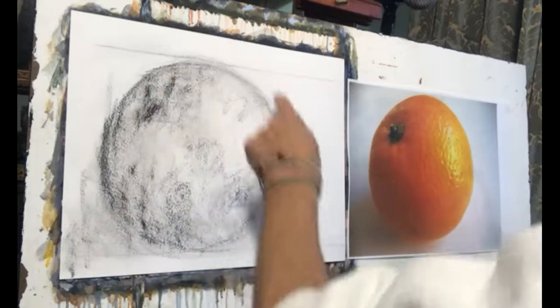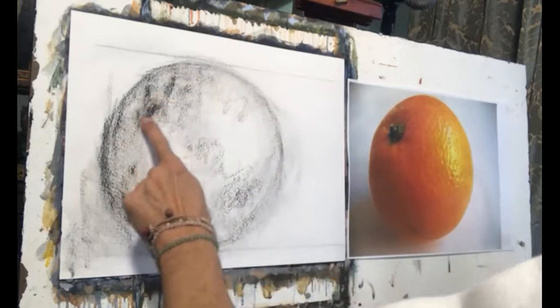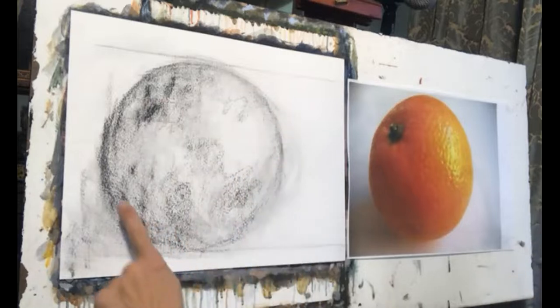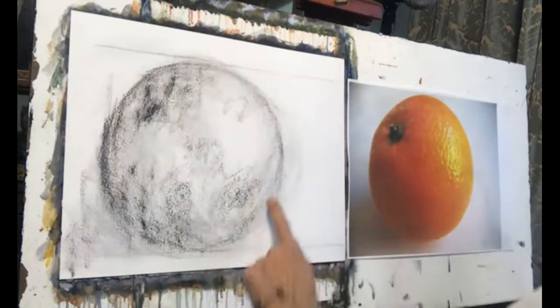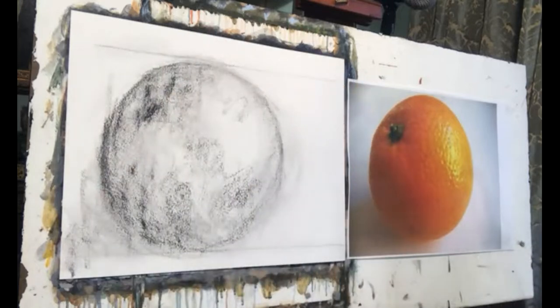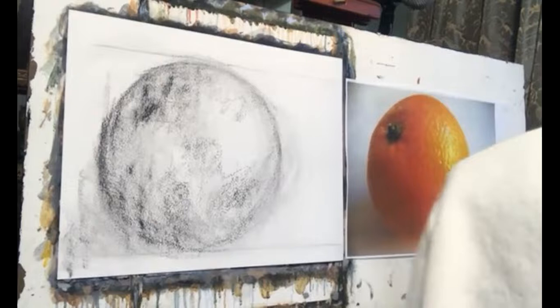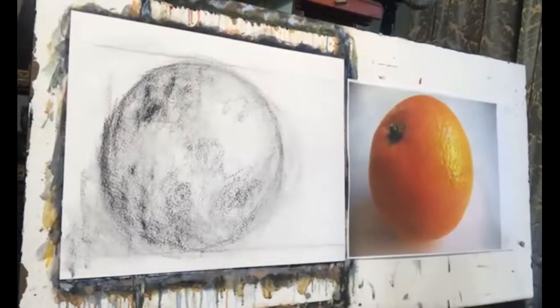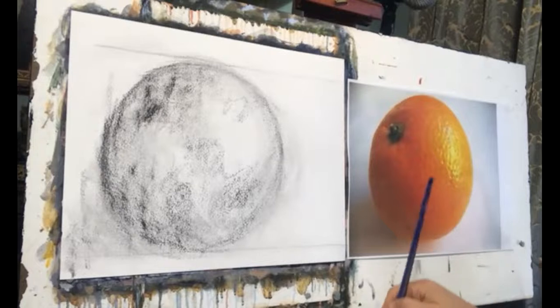So no structural lines. Maybe the only structural line would be the little green thing, and then shading it to move away from the linear illusion and toward something a little more three-dimensional. So even though I did it in a very simple, fast, quick way, I followed the stages that we pretty much follow when we start a painting. So I'm just going to see what happens.